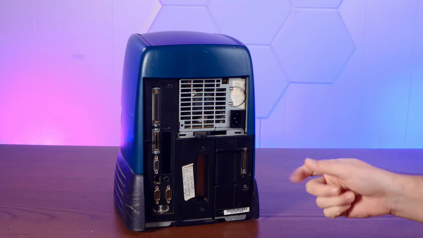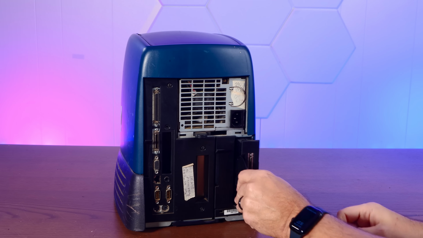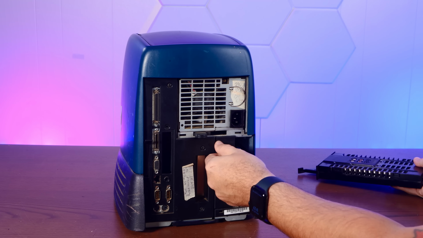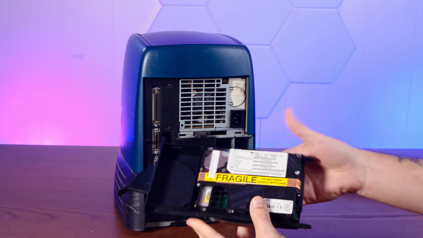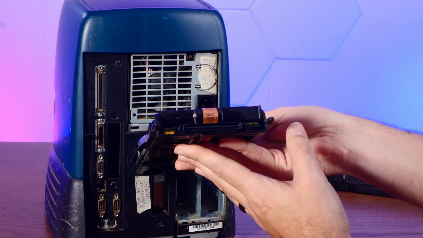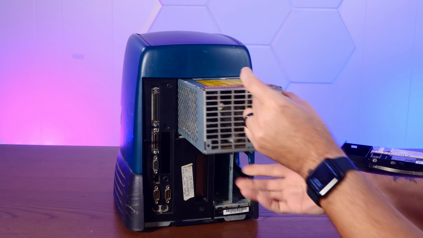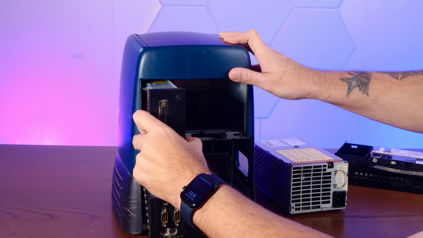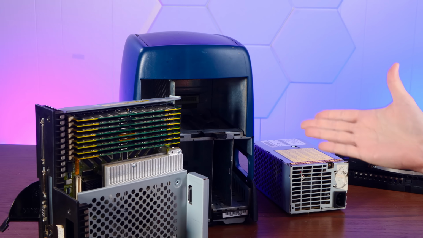The other interesting thing about this is how modular it is. Check this out. We have video input. We have our hard drive, which is SCA SCSI. We can take our power supply out, just like this. And in fact, the whole motherboard. Look at that. An incredibly modular machine.